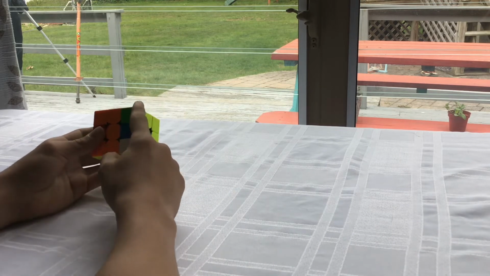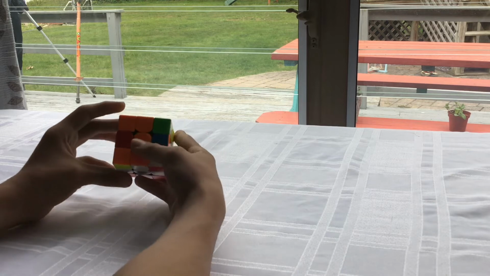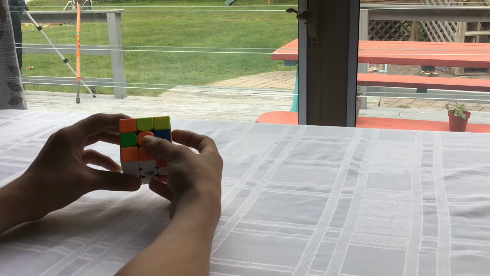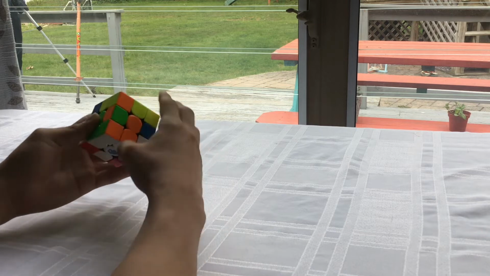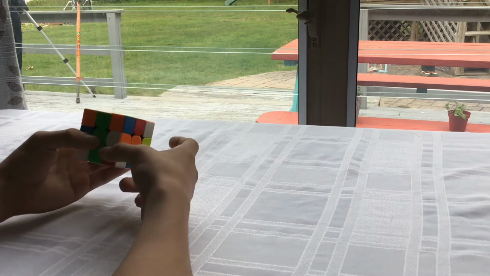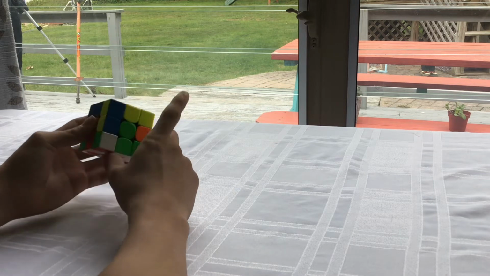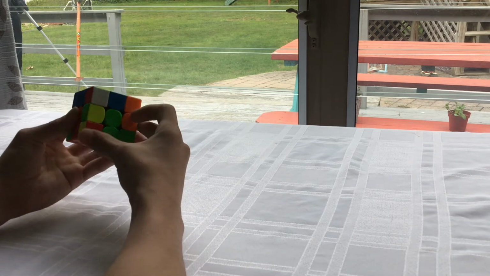If the white face is on your left side, do left prime, up, left. Or if it's facing the right, right, up prime, right prime. Repeat that for all the corners.